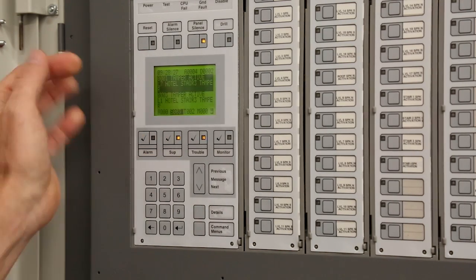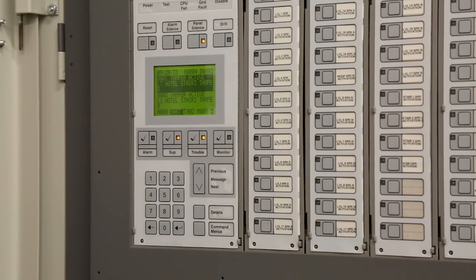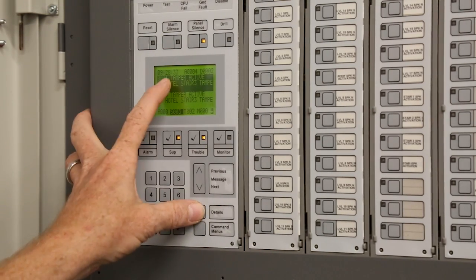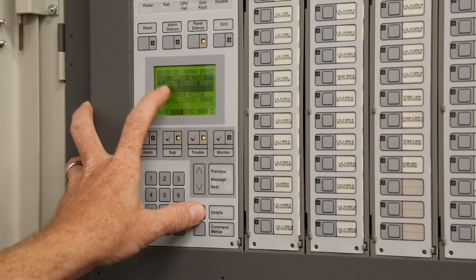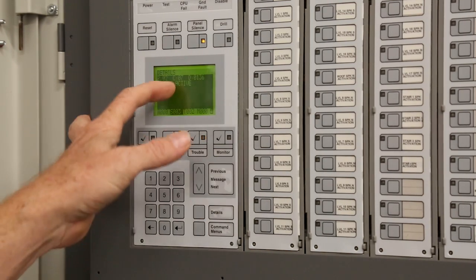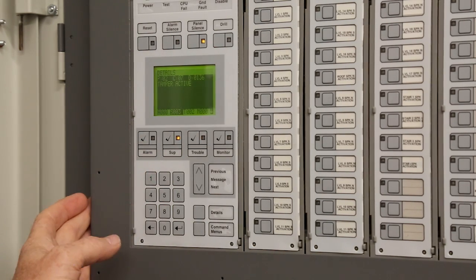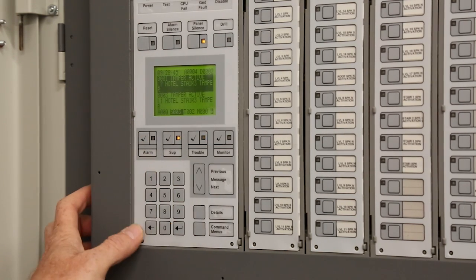Same thing if it comes in alarm, what I'll show you. If you don't quite understand the description and you go there and you're not quite sure that's the device, you can always scroll to whatever this is. Like for instance, this one right here is the tamper valve that's shut. Hit details. It'll actually show you the device number. There's a sticker on each one. So that's how you disable.